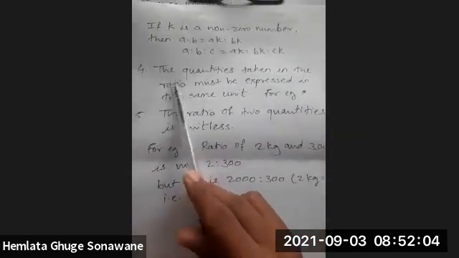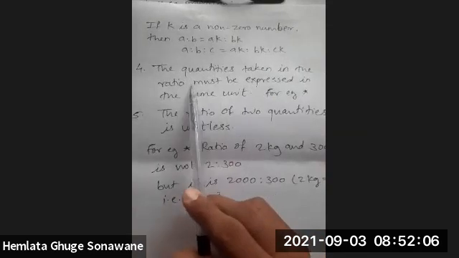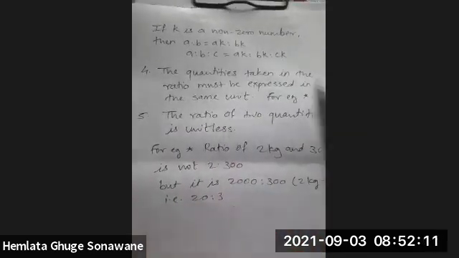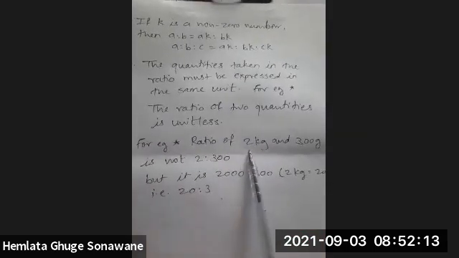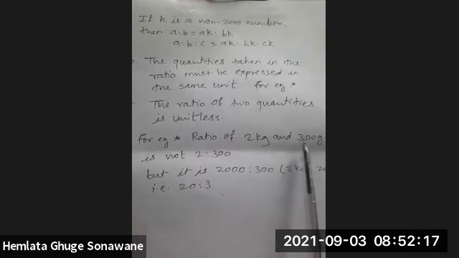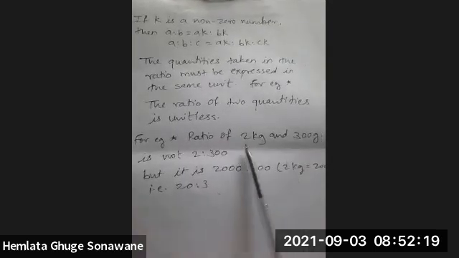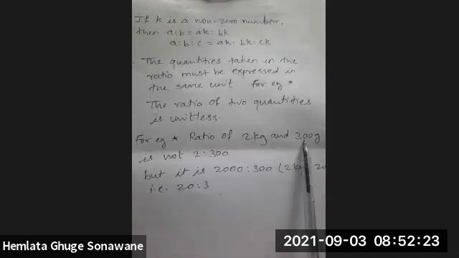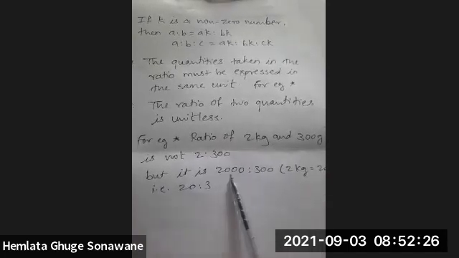Next property, the quantities in the terms of the ratio should have the same unit. For example, for the ratio of 2 kg and 300 grams, we cannot write the ratio directly. First of all, we have to convert kilograms into grams. Then only we can find the ratio.